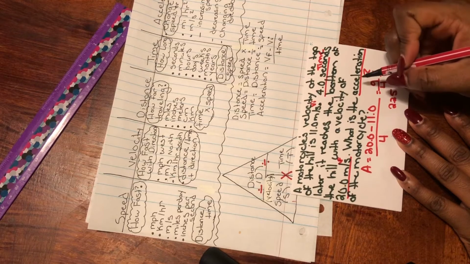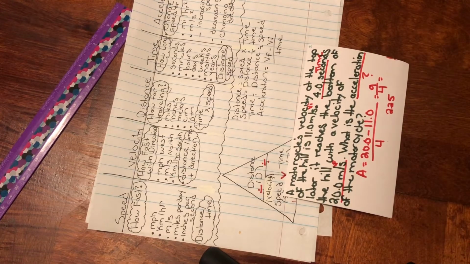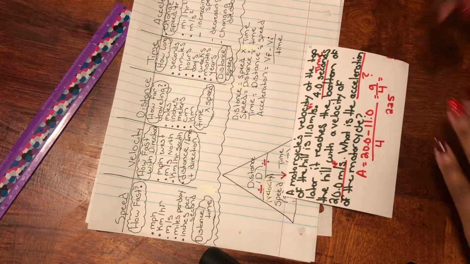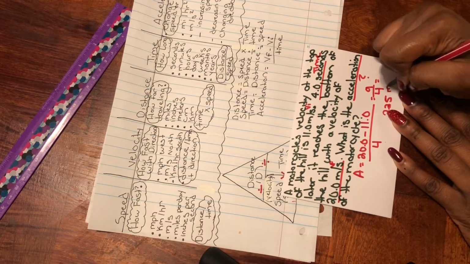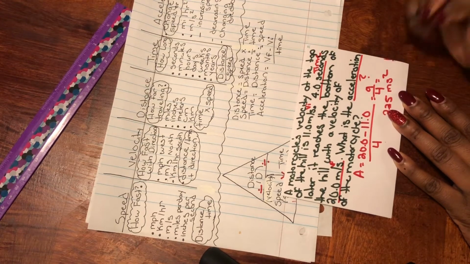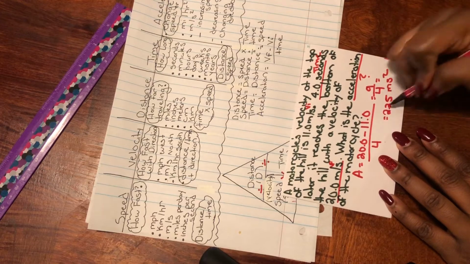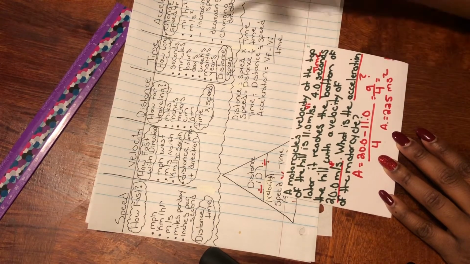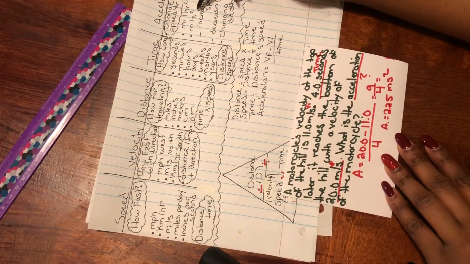Since we're talking about acceleration, if you remember from when we did force, mass, and acceleration, it is always measured in meters per second squared, right? That's our acceleration. And also, we have it in our notes. Acceleration, meters per second squared.